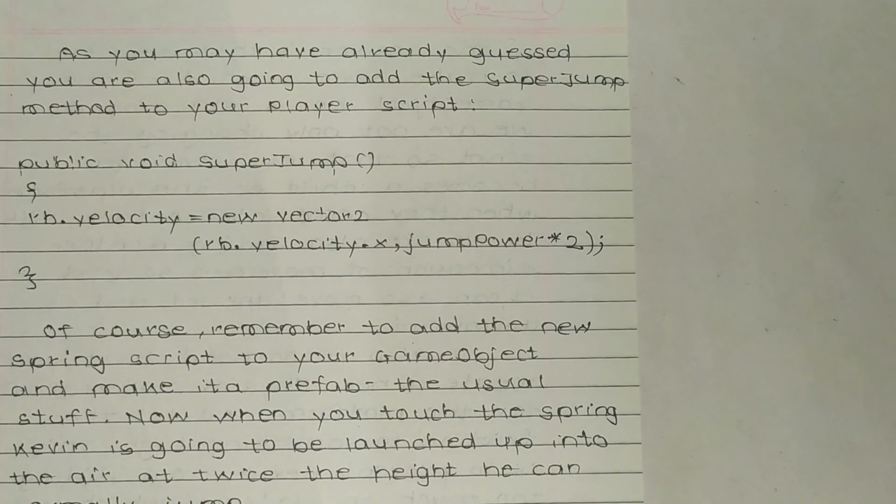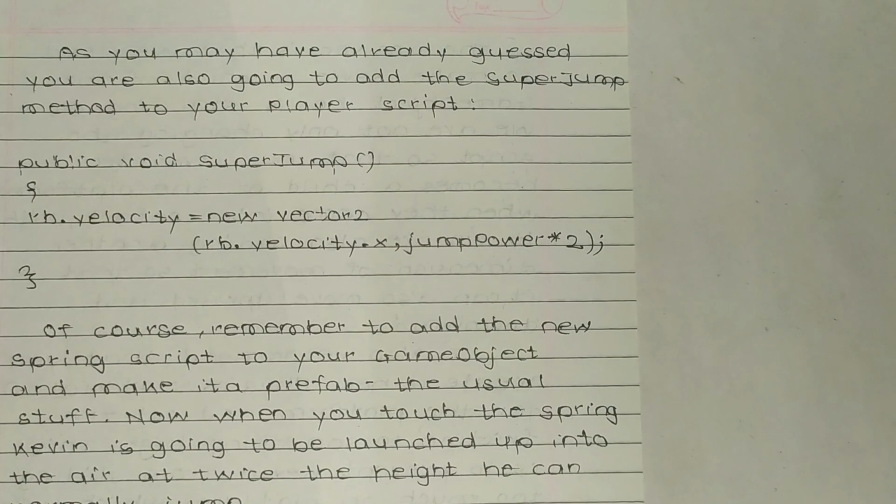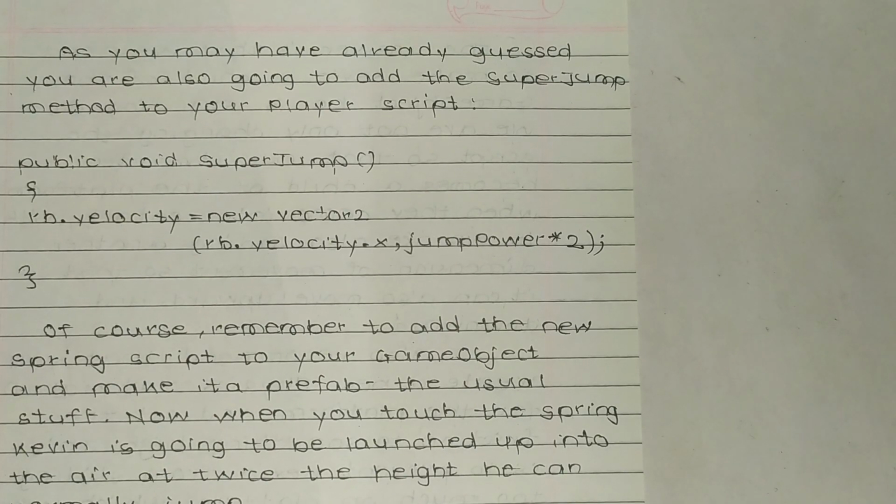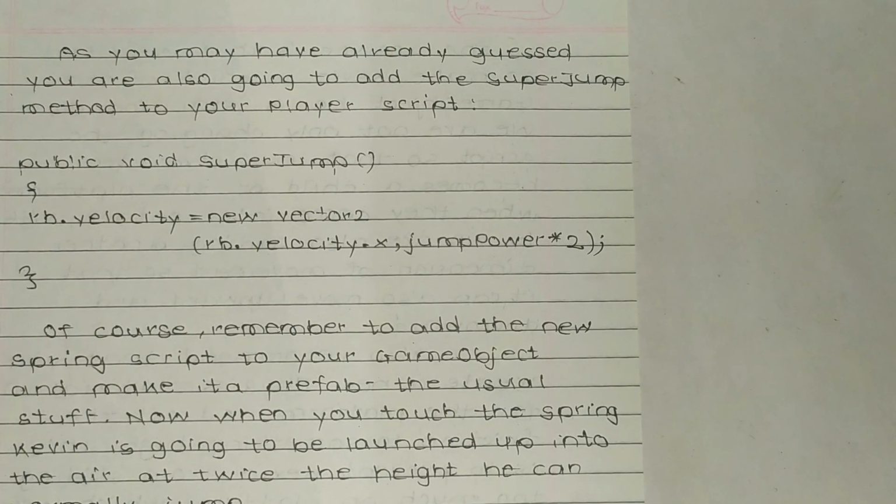As you may have already guessed, you are going to add the SuperJump method to your player script. Public void SuperJump, rb.velocity is equal to new Vector2(rb.velocity.x, jumpPower * 2). Of course, remember to add the new spring script to your game object and make it a prefab, the usual stuff. Now when you touch the spring, Kevin is going to be launched up into the air at twice the height he can normally jump.